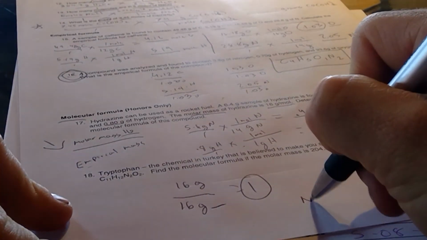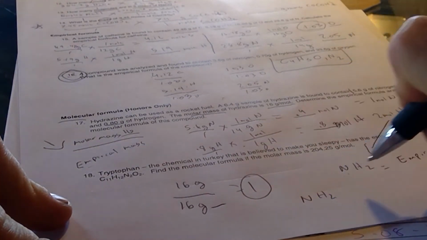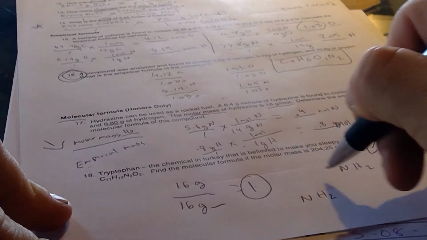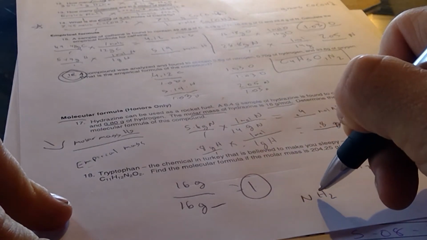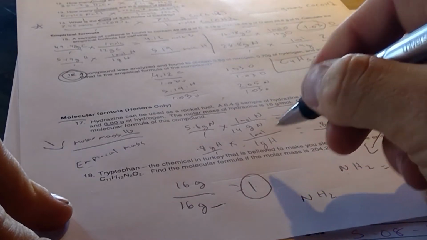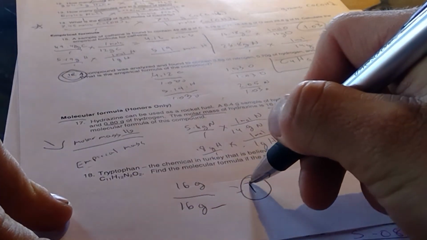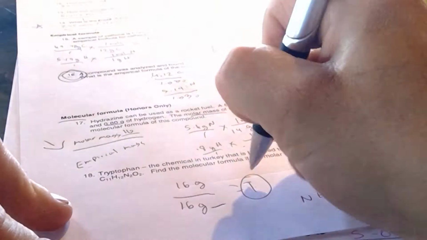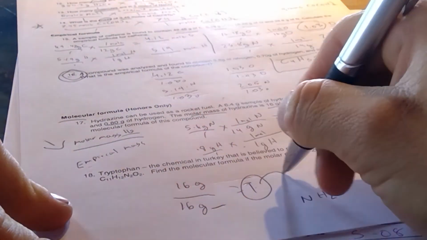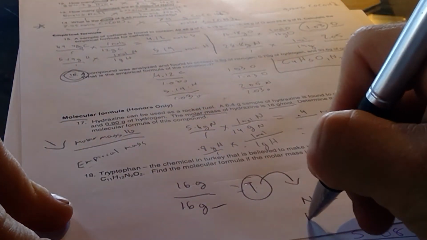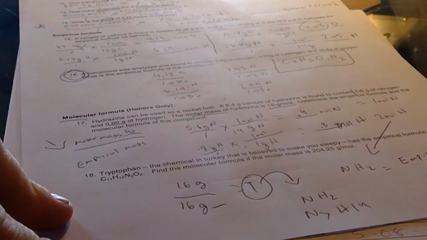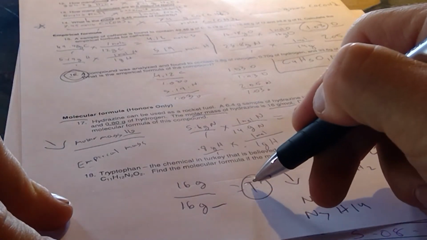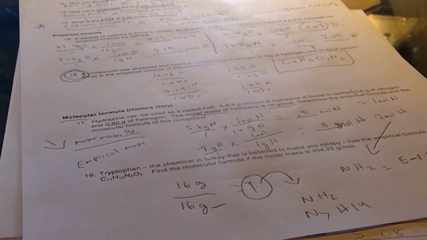So if we take NH2, we have to multiply this number by this number. Lucky for us, that would just be N1H2. Now, if this number was 7, for example, we'd have to multiply everything by 7. So this would be N7H14, right? And so just because we got lucky and got a 1 doesn't mean that it's necessarily going to work out that way. Perfect.